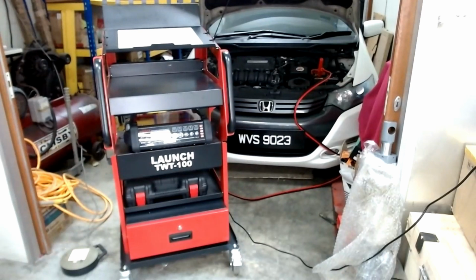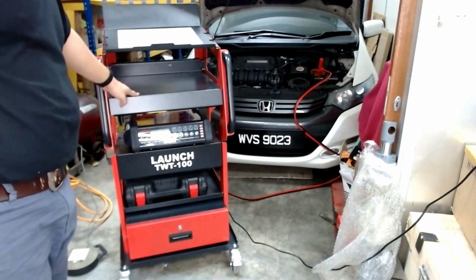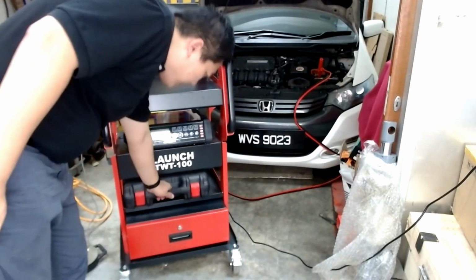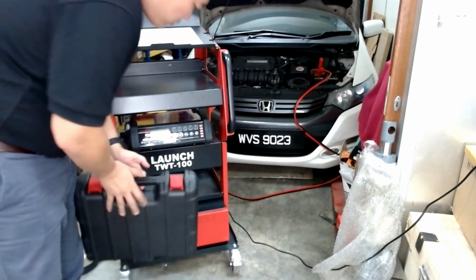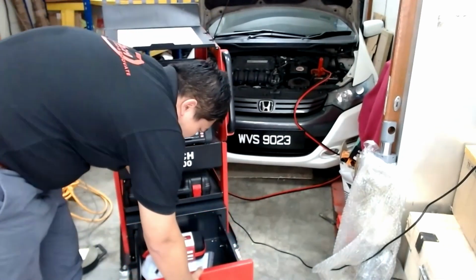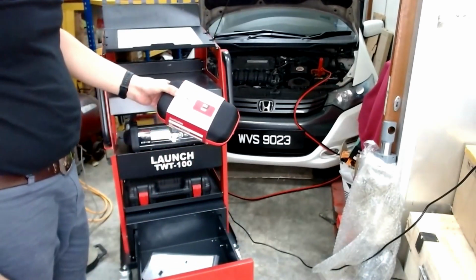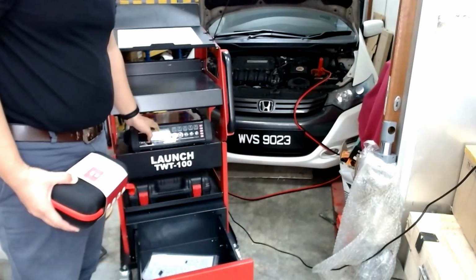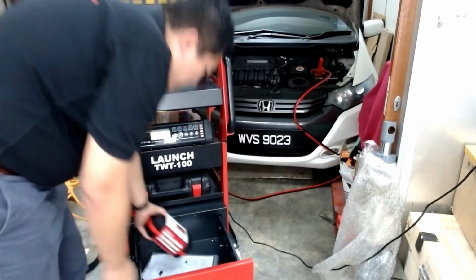If put like this, the scanner you can put at the upper, and the scanner you can also put at the lower, and the battery box, scope box, and sensor box you can store here. If you still need a jump start, you can start it here. But actually this can already do this job if you have battery programming.